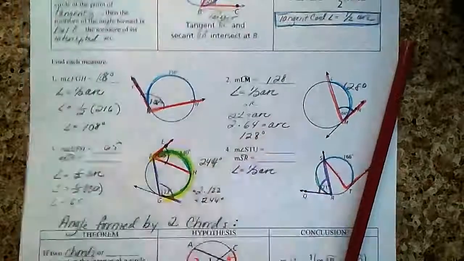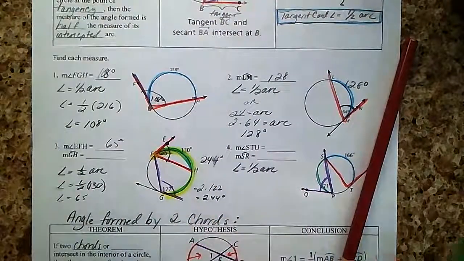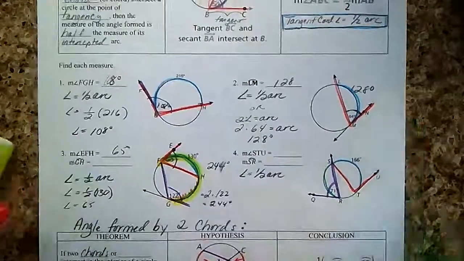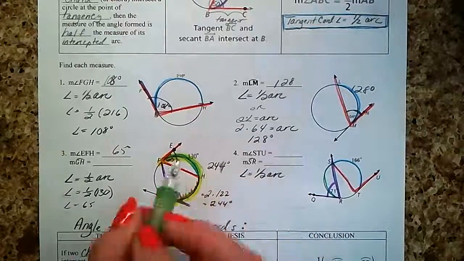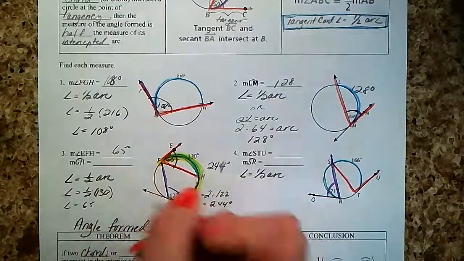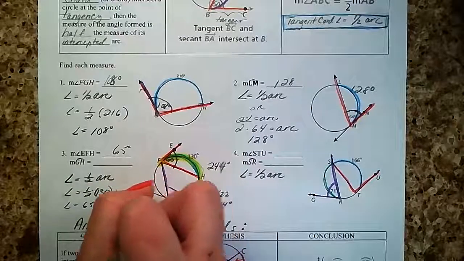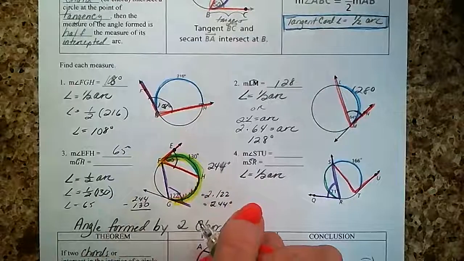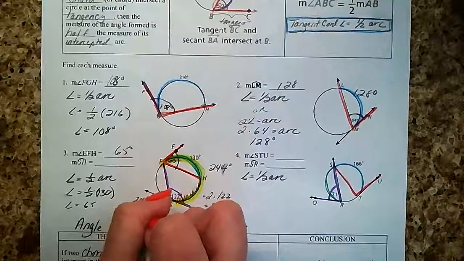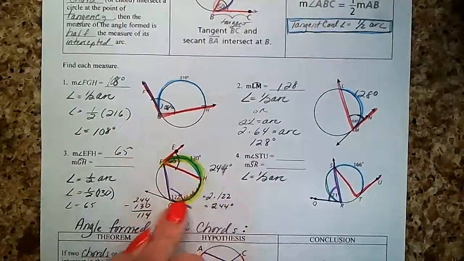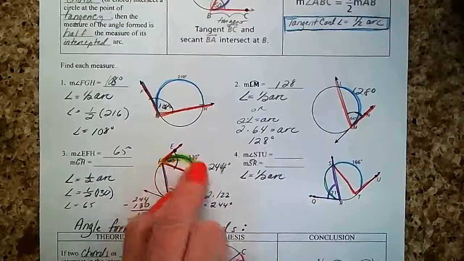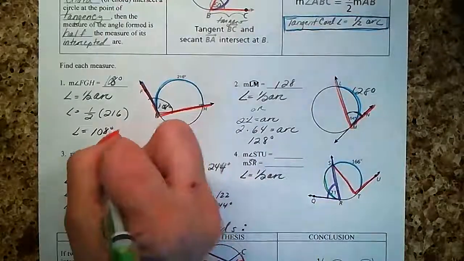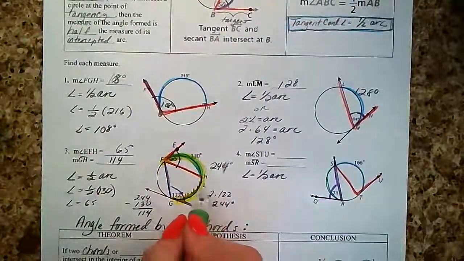Now, what that means for us is we have to find this little piece that goes from here to here. This is what we're looking for, from G to H. All of this is 244. You already know this is 130. So we have to now take the 244 minus the 130, and we're going to see what we get. 244 minus 130 gives us 114. So taking that whole thing, that 244, subtracting the piece we already have, the 130, the rest of this is going to be 114. So that's the measurement of that arc from here to here.